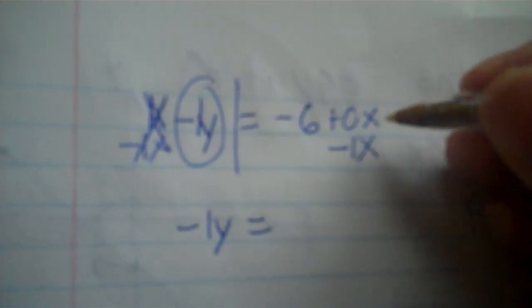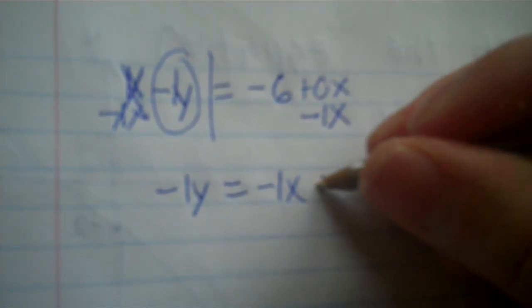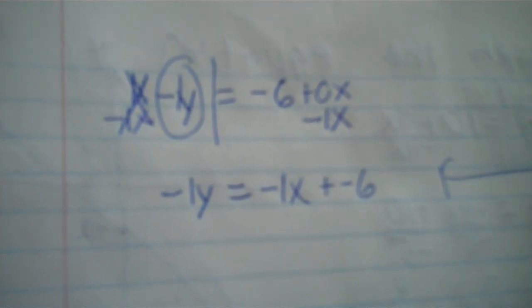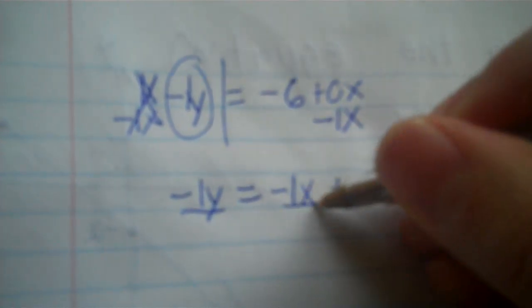Because I can't minus it from the -6, because the -6 doesn't have an x with it. Okay? So you got -1y. 0 minus 1 is -1x, and then plus -6. Or -6, either one's fine. And we divide everything by this -1.